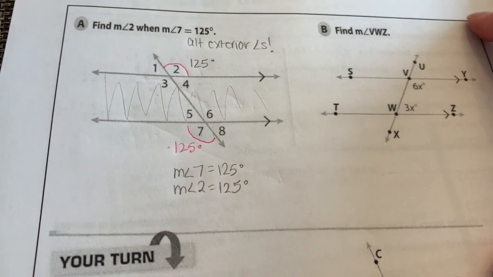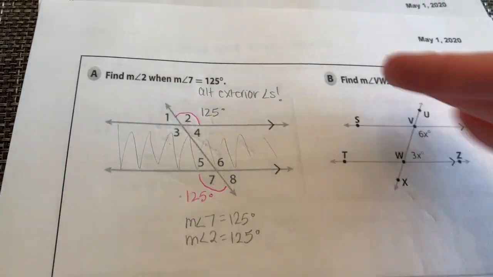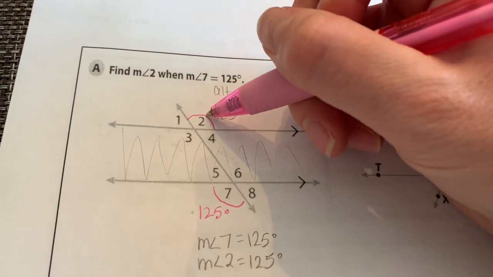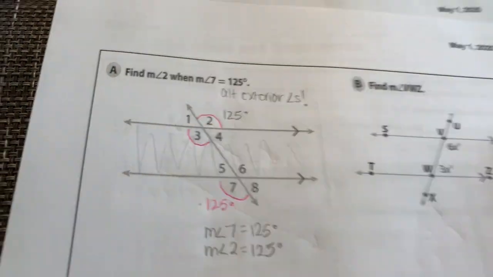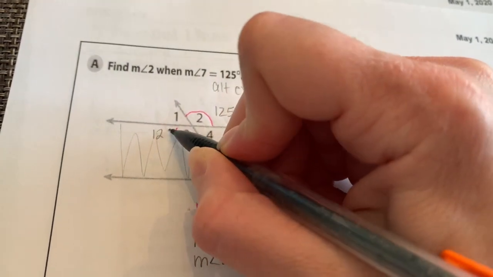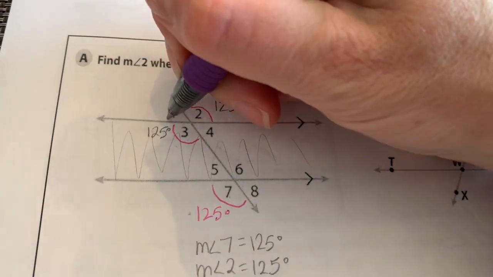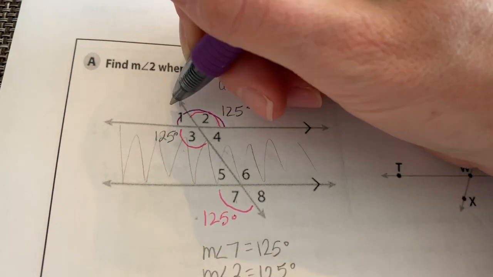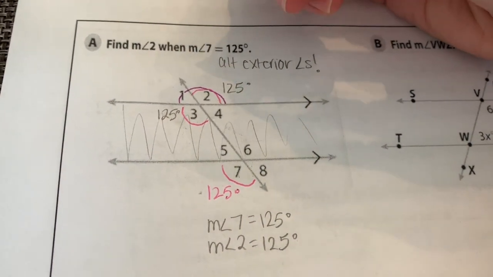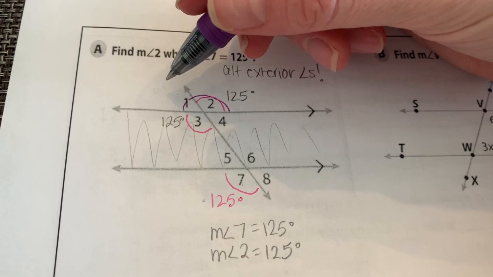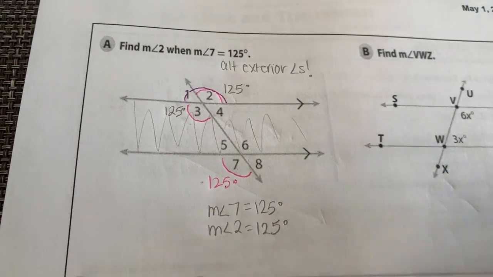Okay? Now, this is not part of the problem, but I want to show you how we can find every other angle in this whole diagram. First thing that we know, whatever stands out to you first. I know that vertical angles are congruent, so that means angle 3 is also 125 degrees. I also am noticing that this is a straight line here. They're supplementary. So I know that 125 plus this angle 1 is going to give me 180. So I have to figure out how many degrees are left here to get to 180. So that would be 55 degrees.